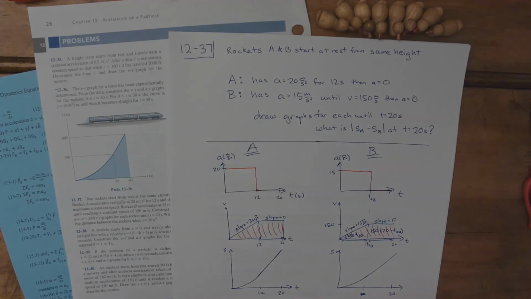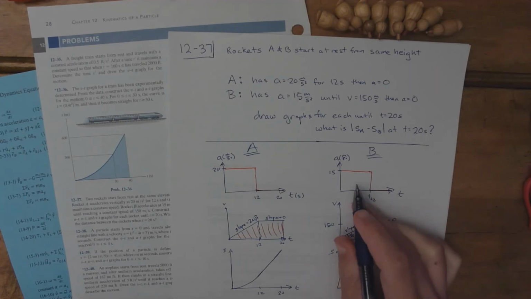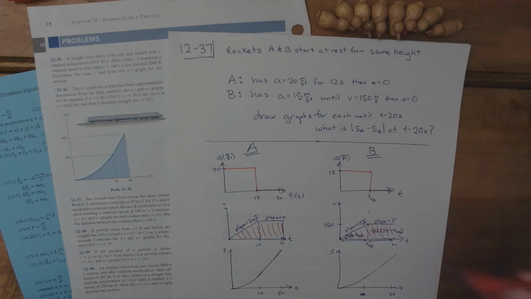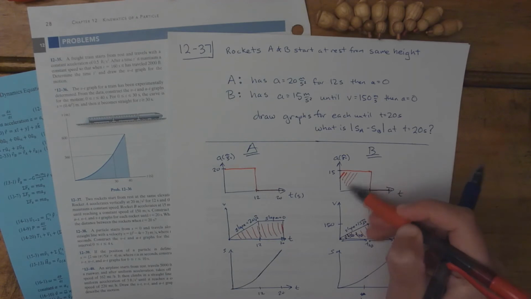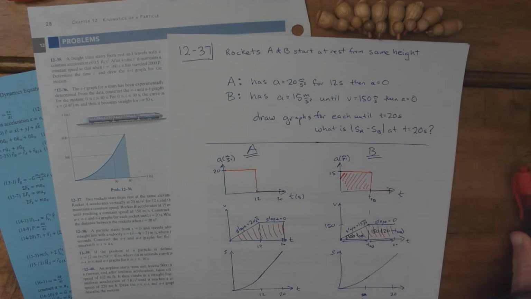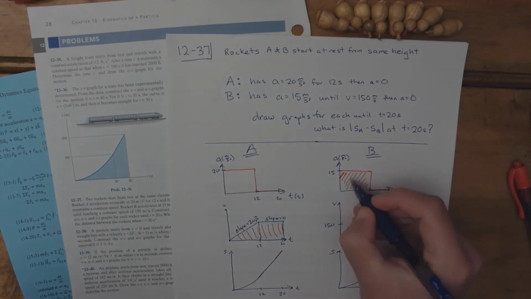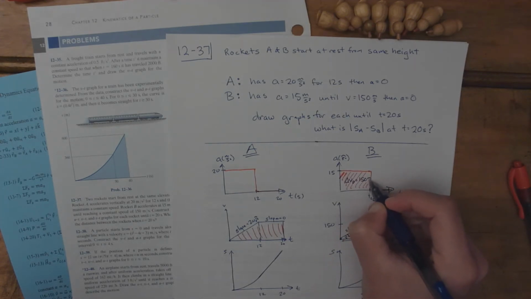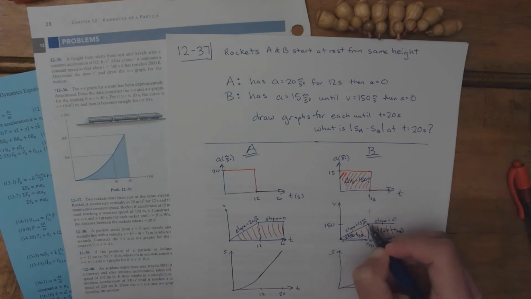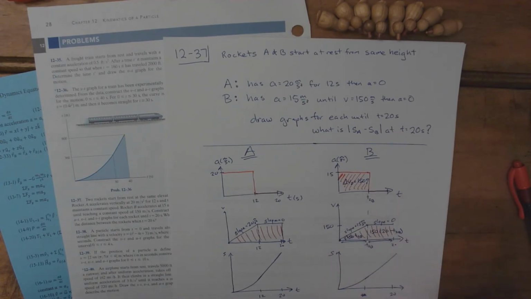Okay, well, let's figure out what the time is. So, what is this area here? The area underneath the acceleration versus time graph is the change in velocity. So this change in velocity should be equal to 150 meters per second because we started at 0, we ended at 150.